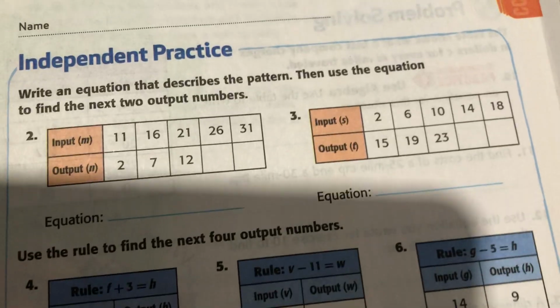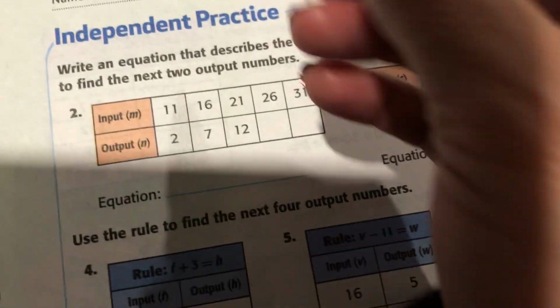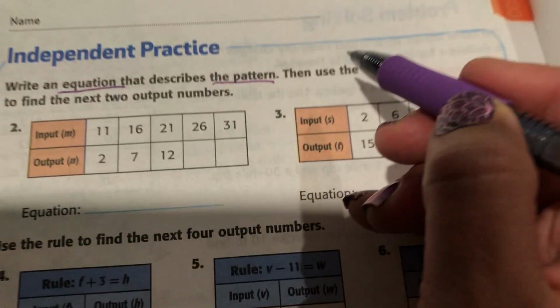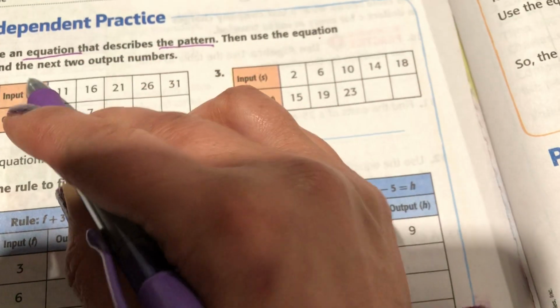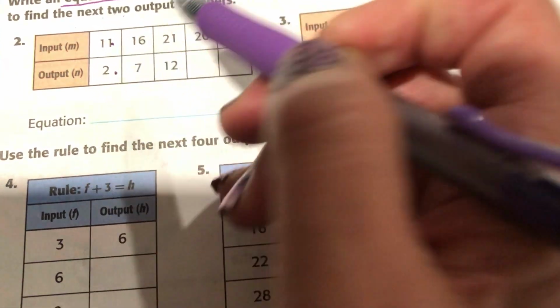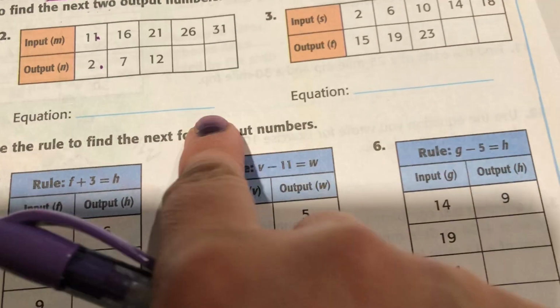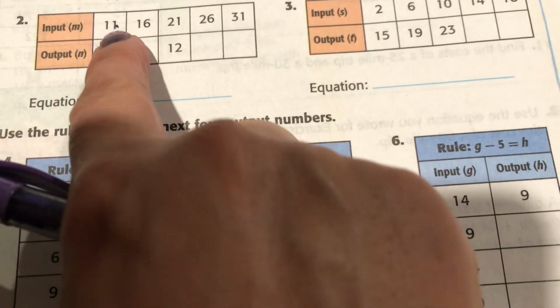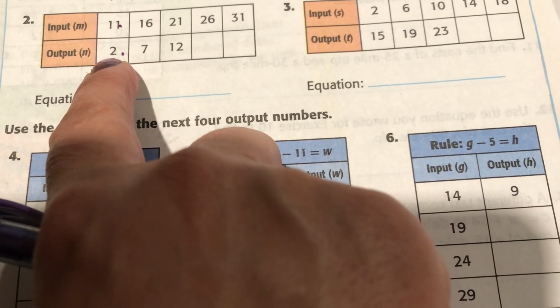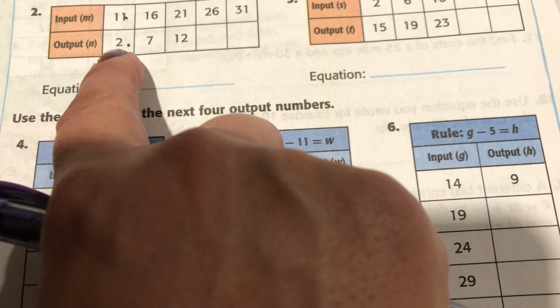All right, and now it's time for your independent practice. So again, write an equation that describes the pattern. And then use the equation to find the next two output. Okay, so again, look, it went from 11 to 2. So the number got smaller. So it's either a subtraction or a division. What happened? So does 11 divided by something make 2? No. 11 divided by any number will never make 2.